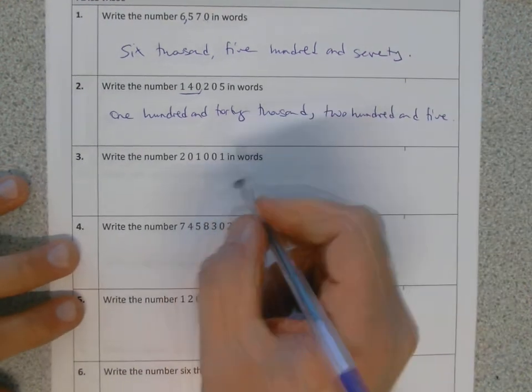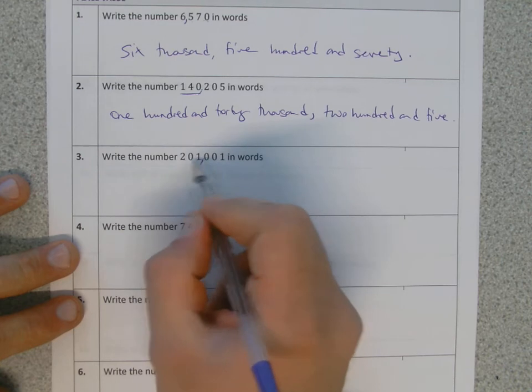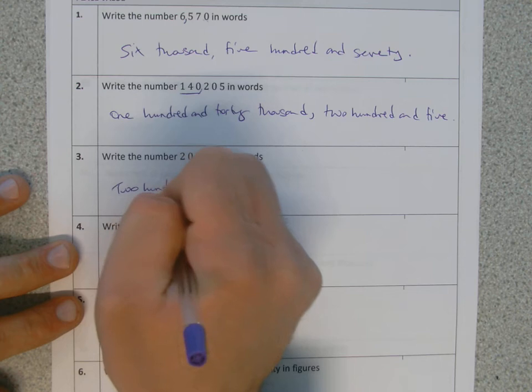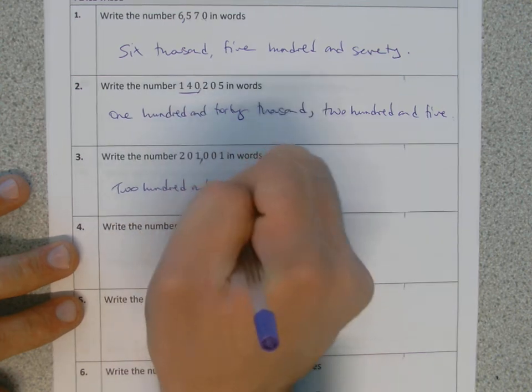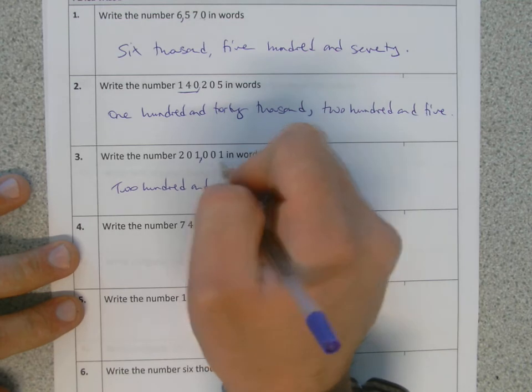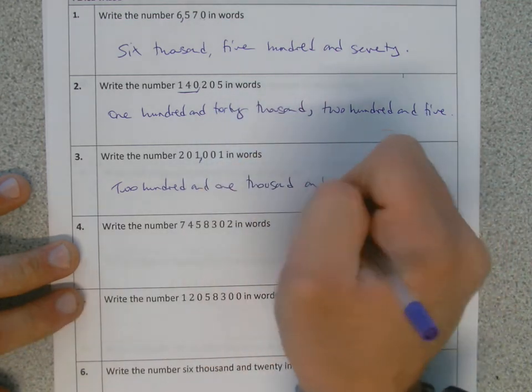Okay, same idea here. Group them into 3, comma. That's going to be 201. 201,000. In terms of my hundreds, tens, units, well, I've just got 1 here. It's got 1 unit. So 201,001.